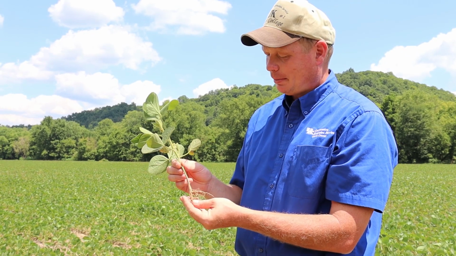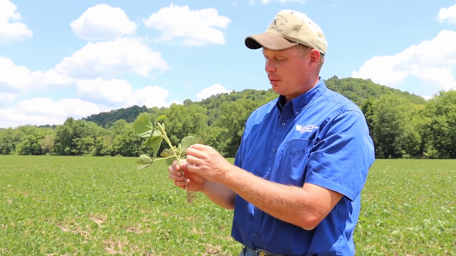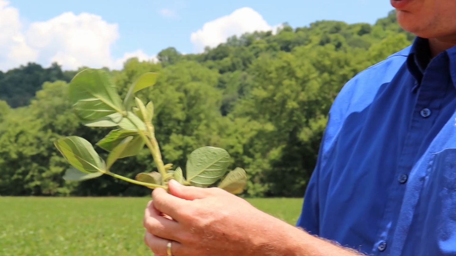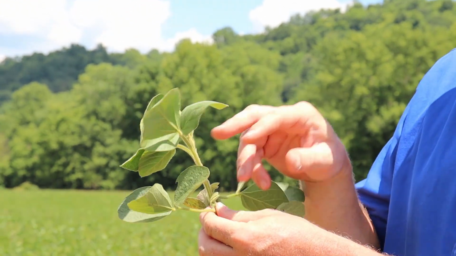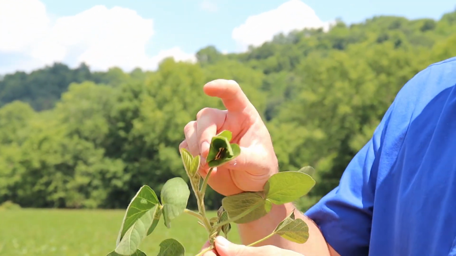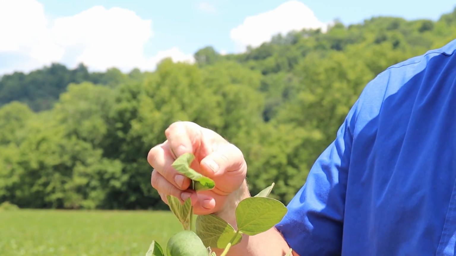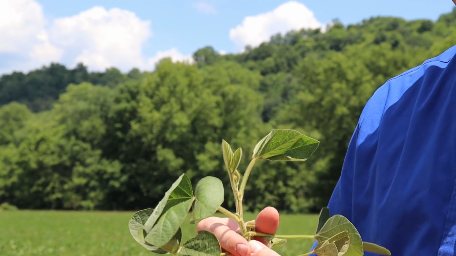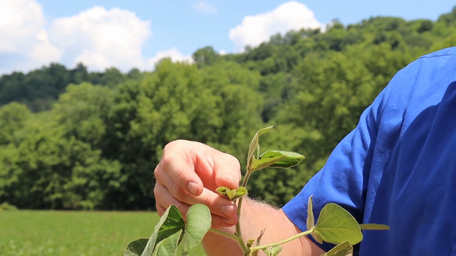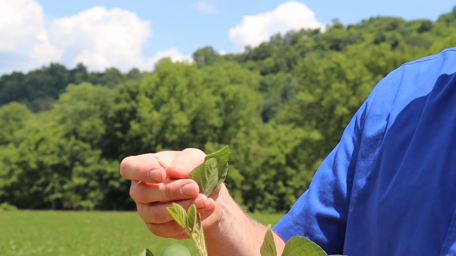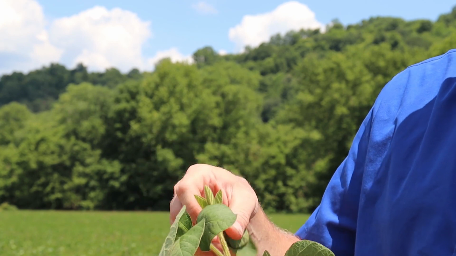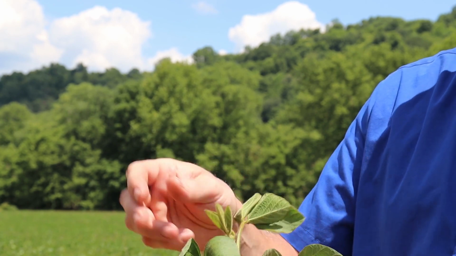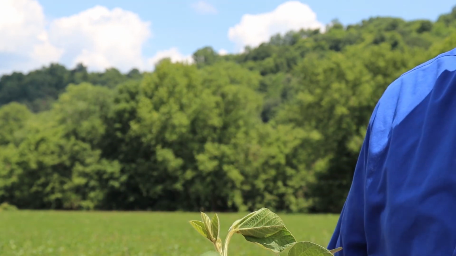We just pulled a plant up out of the field. At this growth stage, we've got 1 trifoliate, 2 trifoliates, 3, 4. This 5th one is not quite opened up yet. It's still cupping together, so we're at a V4. Here's the next trifoliate. In the next day or so, this one will open up. We'll be at V5, and here's the start of 6 and 7.